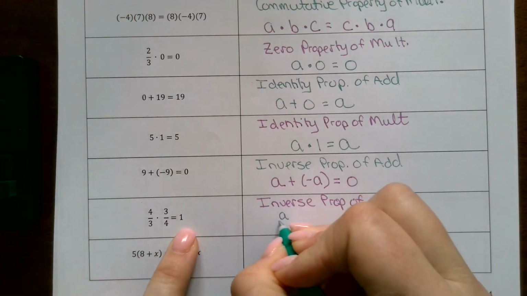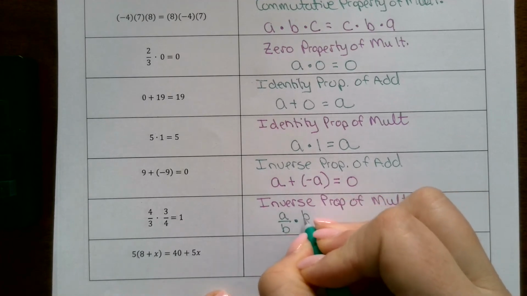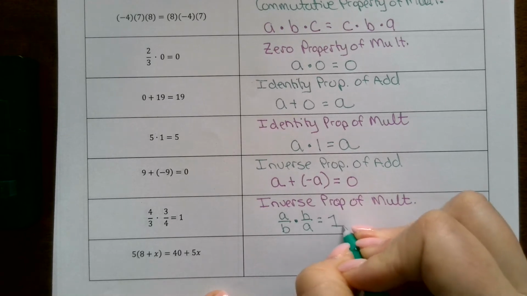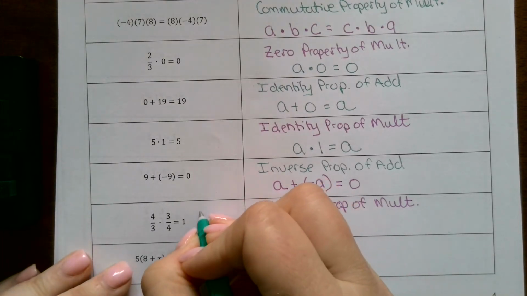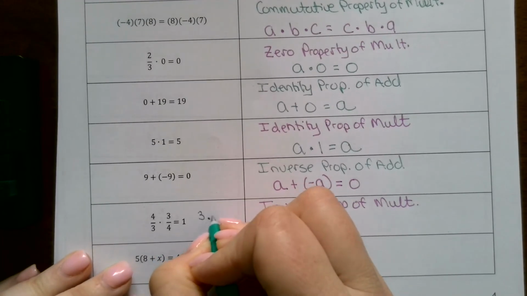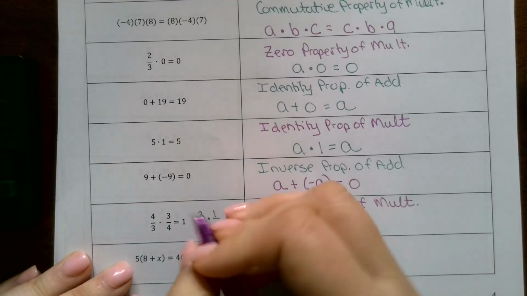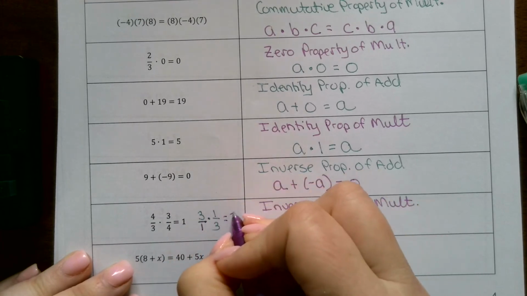So if I have A over B and multiply it by B over A, the reciprocal, the product is 1. I can also think about it like, for instance, 3 times 1 over 3. So if I put this over a 1, make a reciprocal of a whole number, that equals 1.